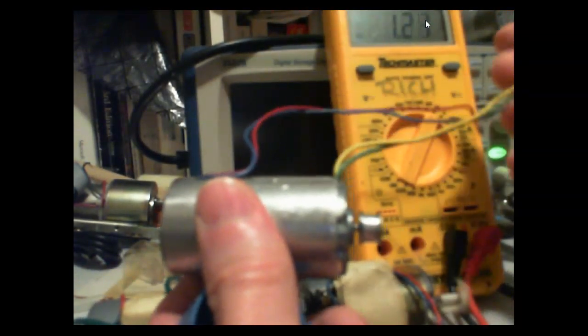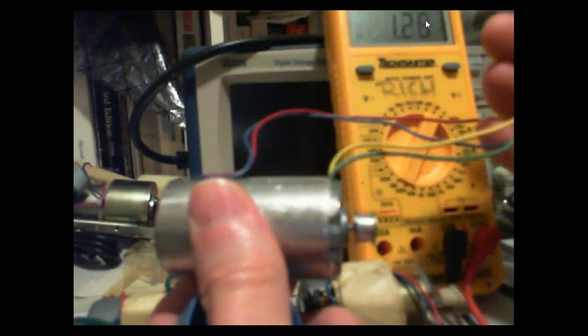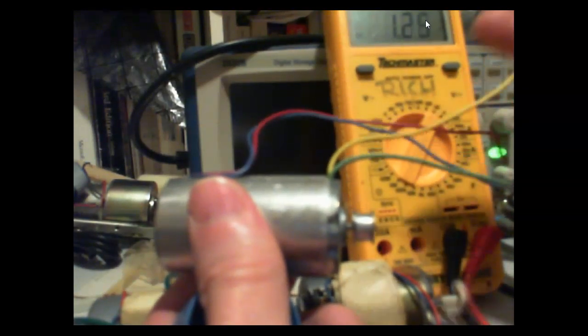This is an AC tach generator. So this is going to give us AC out. So I'm going to hook this up. So this is the motor.